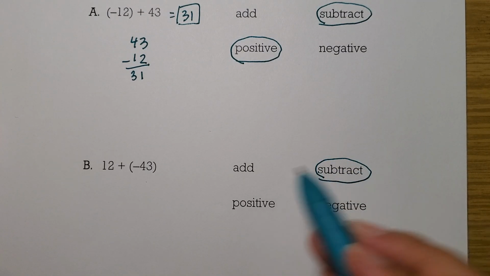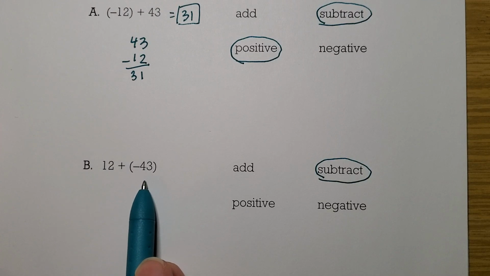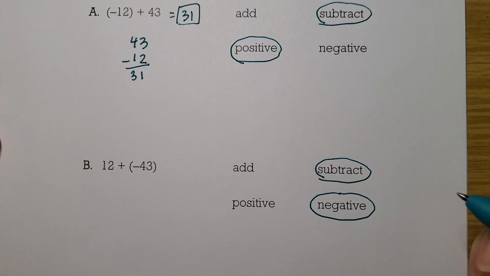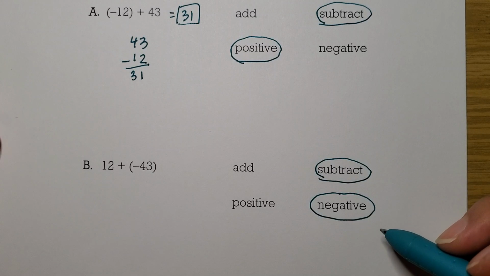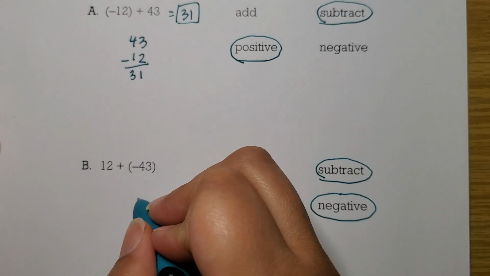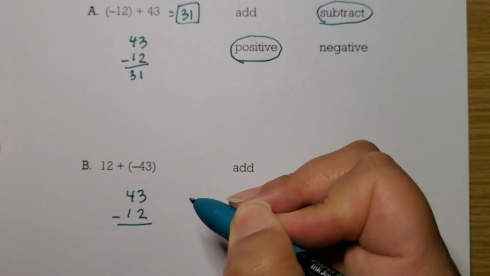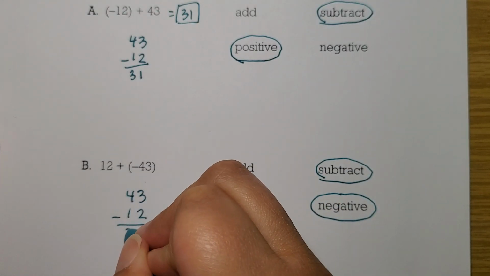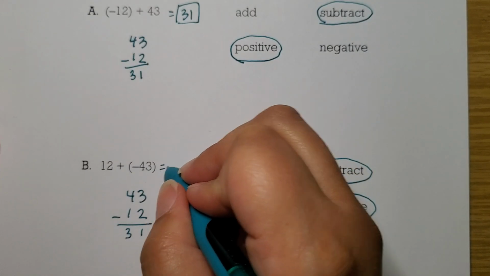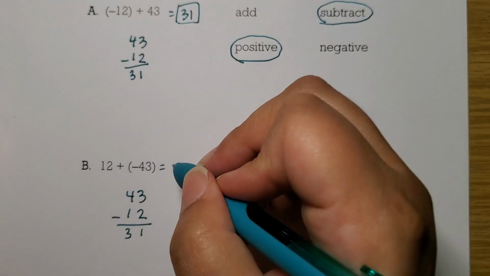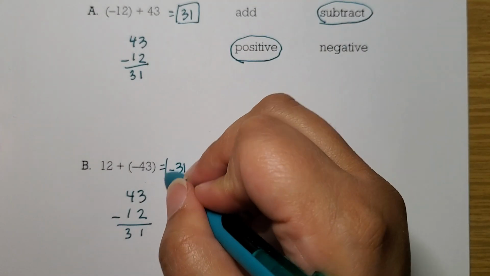And which team had more members, the positives or the negatives? In this one, the negatives had more members on the team, so our answer is going to be negative. Now that we've got the plan, let's carry it out. So I've got my subtraction. So 43 is the bigger amount. So I end up with 31. And my answer should be negative. So I get a negative 31.